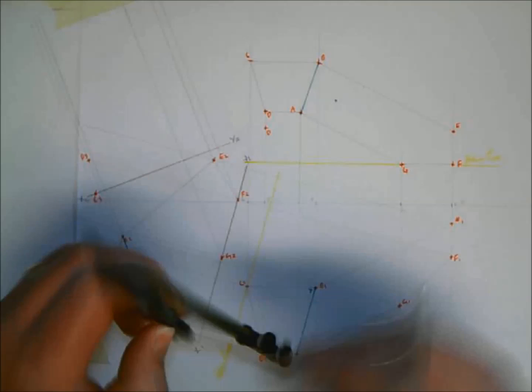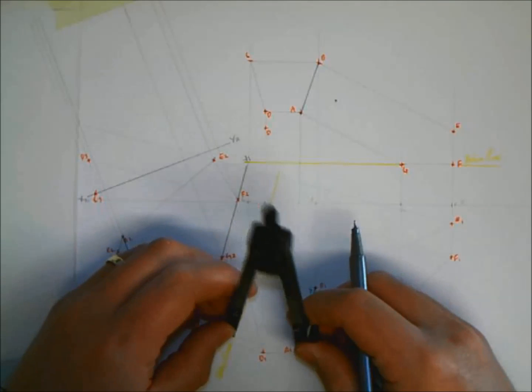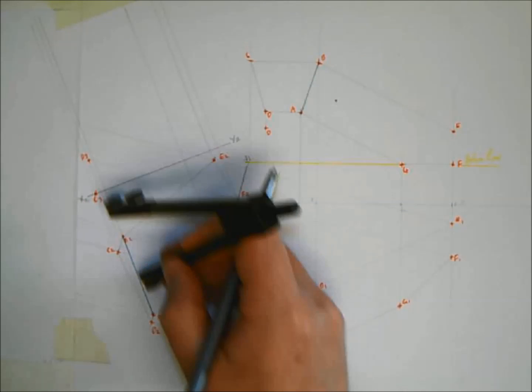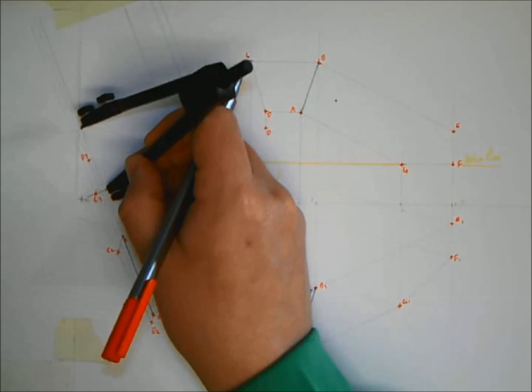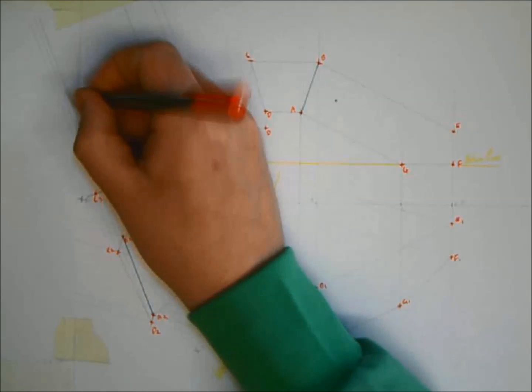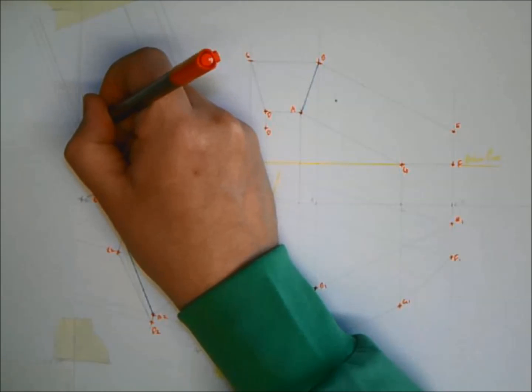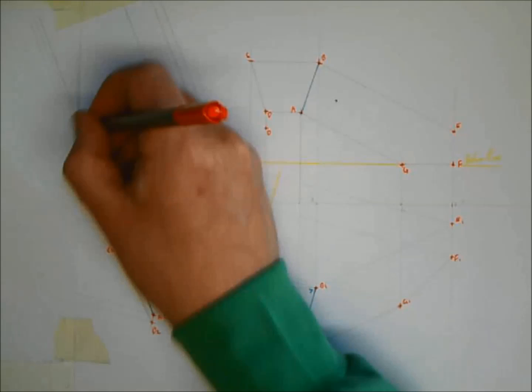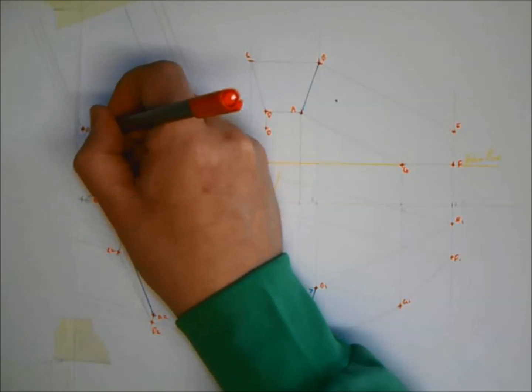Height for A and B, similar. Datum line to A1 gives you the height there for A3. Because you're doing a point view of that line, A and B are on the same point here, so that's A3 and B3.